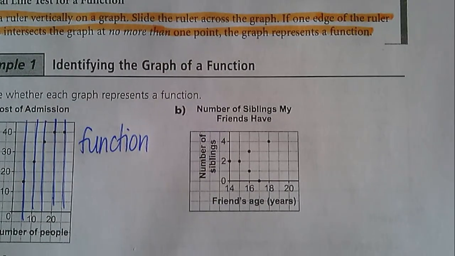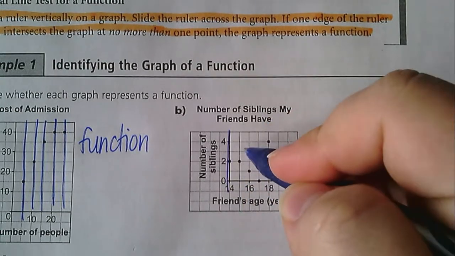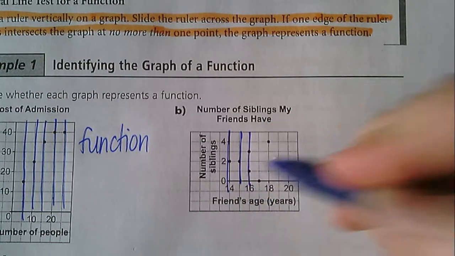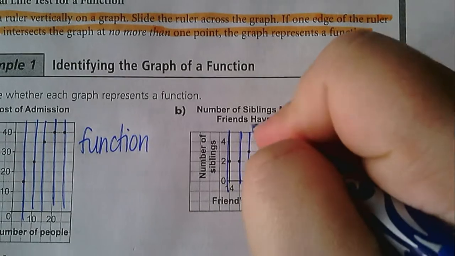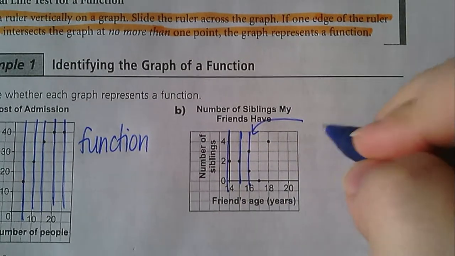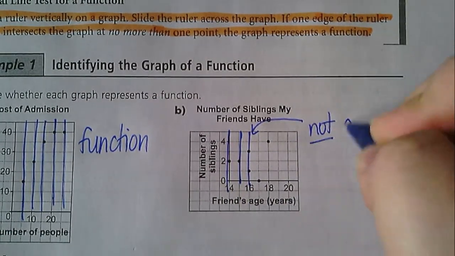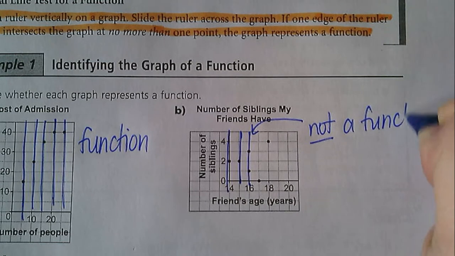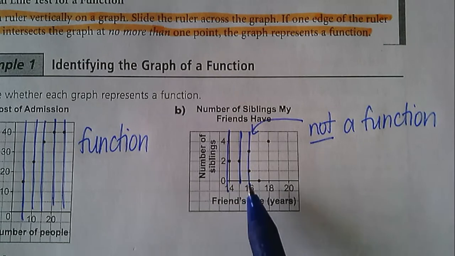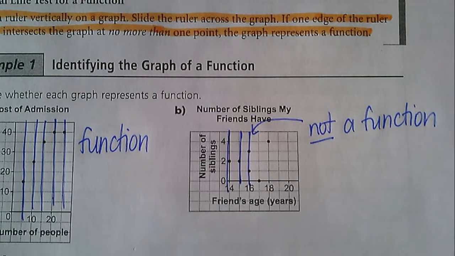If we take a look at this other graph, let's do a vertical line test and see. Only 1 point here, 1 point here, 2 points. Since we passed through 2 points here, this makes this not a function. Because, due to our vertical line test, at 16 we passed through 2 points, that means this is not a function.